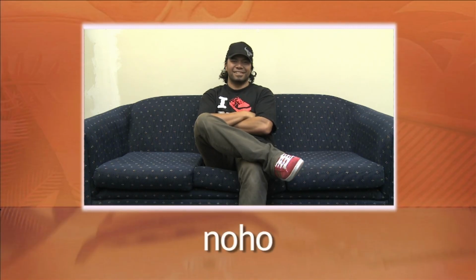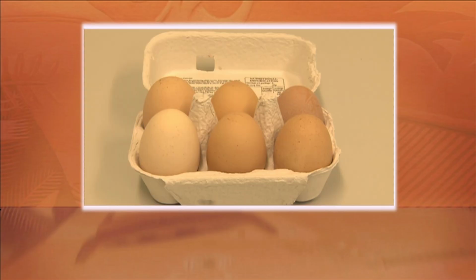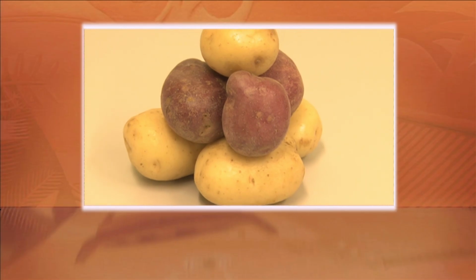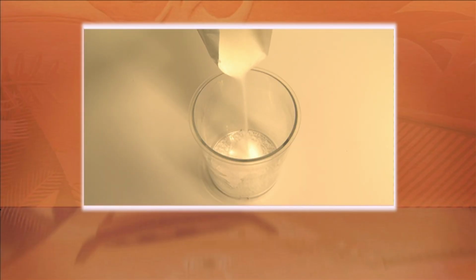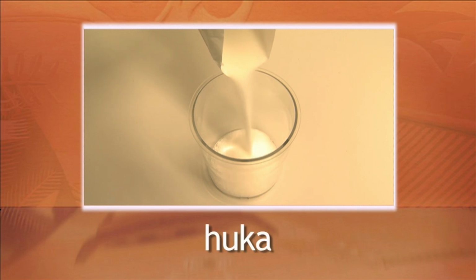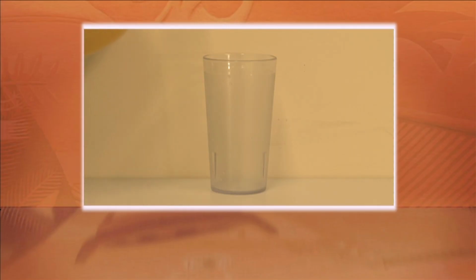We're going to do it one more time, but this time we'll add in the image of the word first. Noho means to sit, stay, remain, settle, dwell or live. Noho. Heki, a loan word that means egg. Heki. Riwai, potato. Riwai. Hukarere, sugar. Waiārani, orange juice. Waiārani.